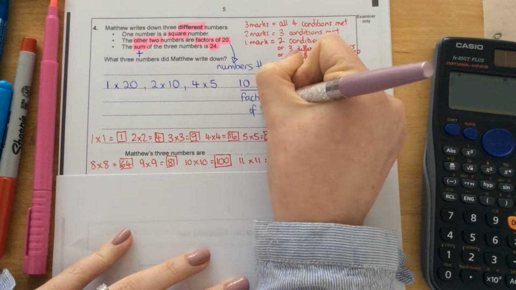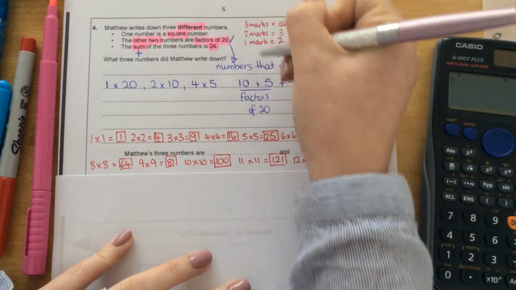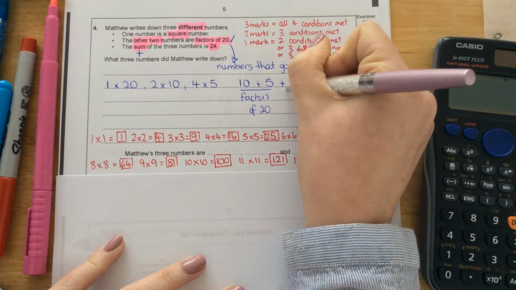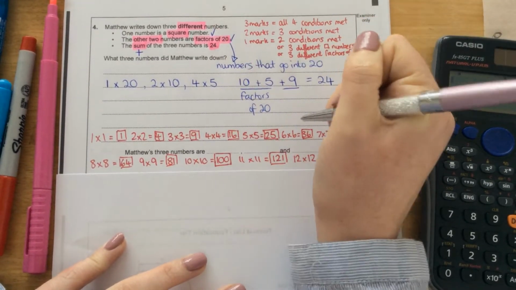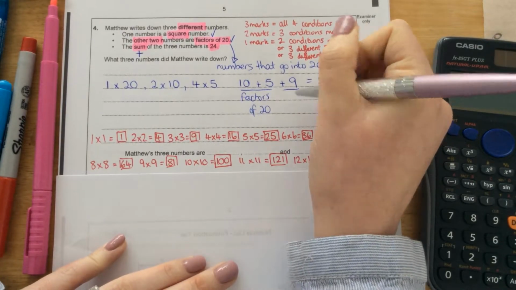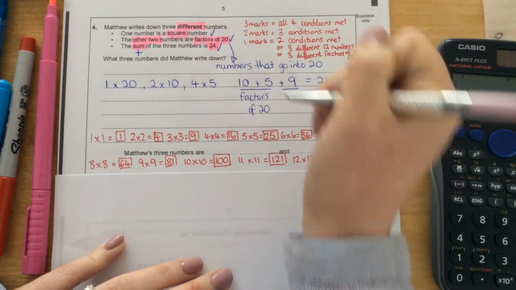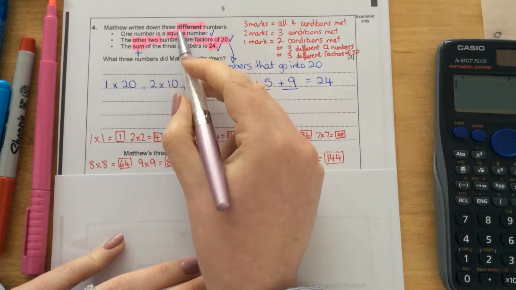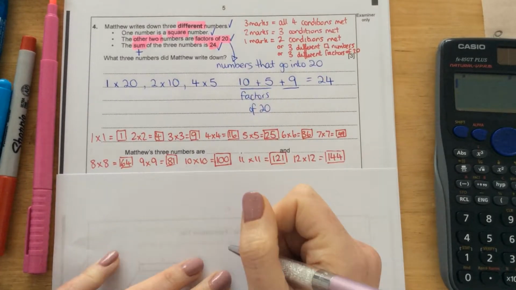So I've got two factors of 20. That's here. I've got a square number of 9. I've met that condition. They all add up to 24. I've met that condition. And all three of them are different. So I've met that condition as well.